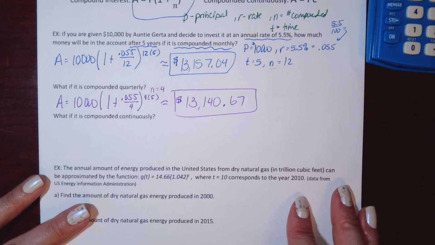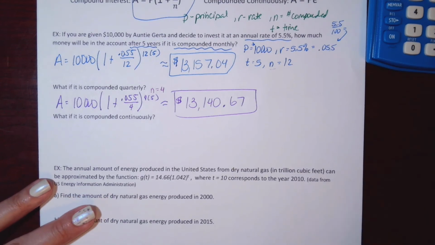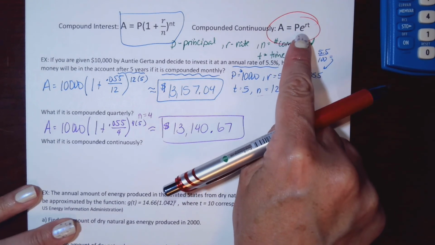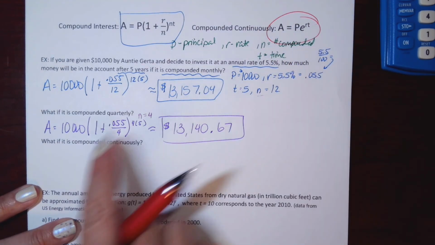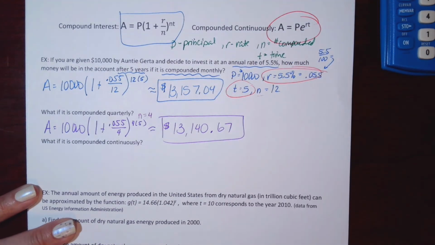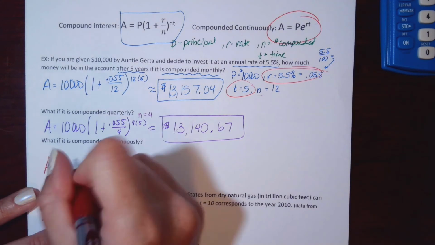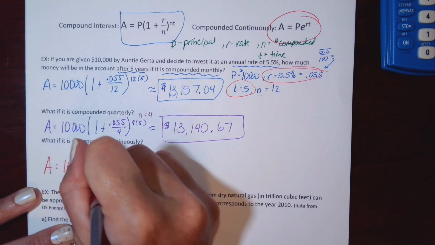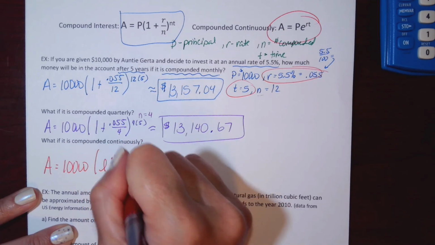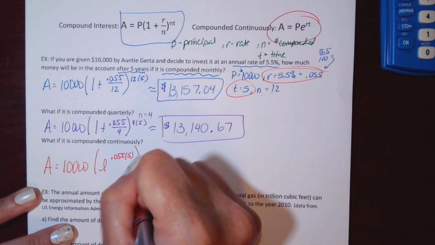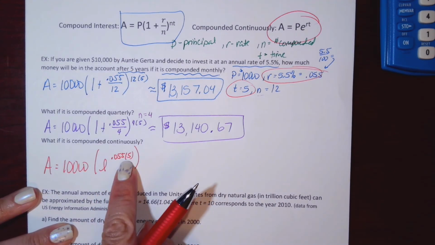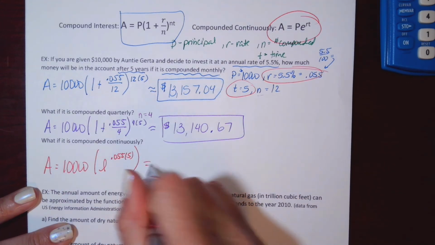Compounded continuously, we go all the way up from daily. But if we want to do compounded continuously, we use our other formula, which is a simpler formula. A equals Pe to the rt power. If it's compounded continuously, we're still using the same rate, the same time of 5 years. So we have A equals 10,000 times e to the 0.055 times 5, because it's being compounded for 5 years. So that's my exponent. I do e to that power first, and then I multiply by 10,000.